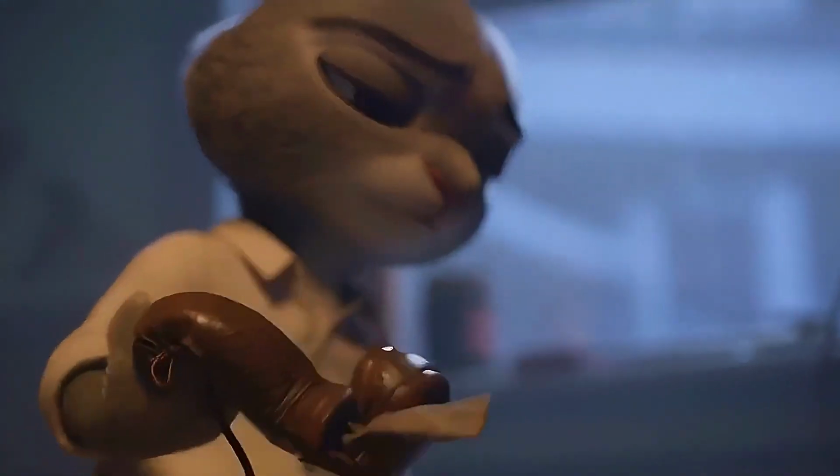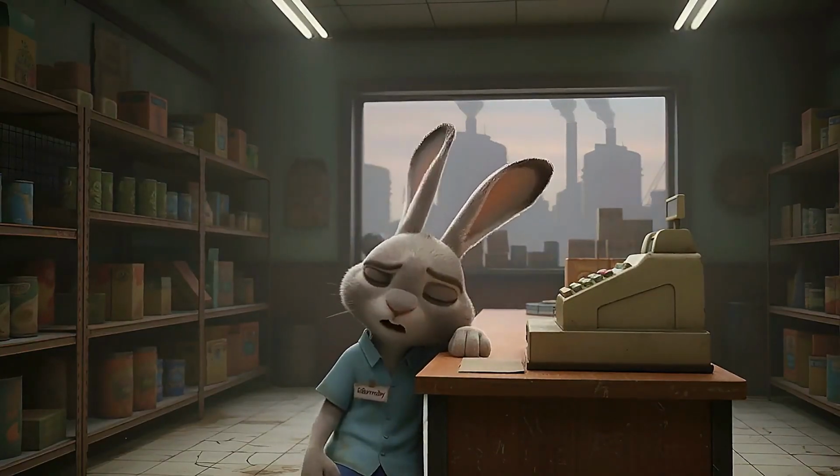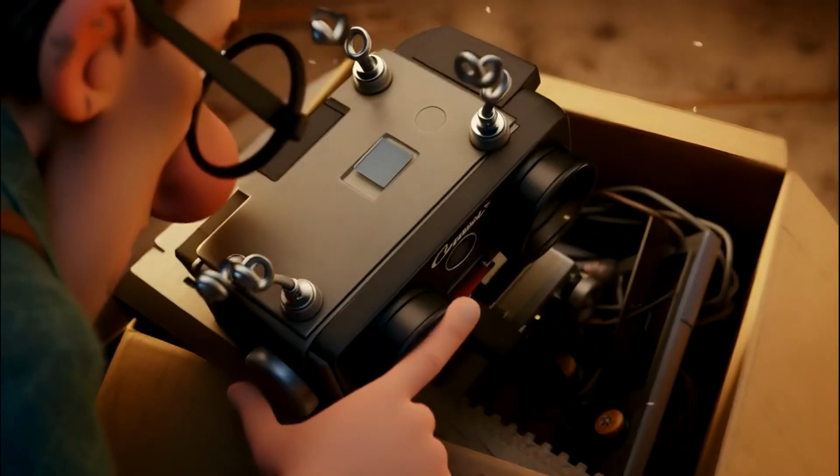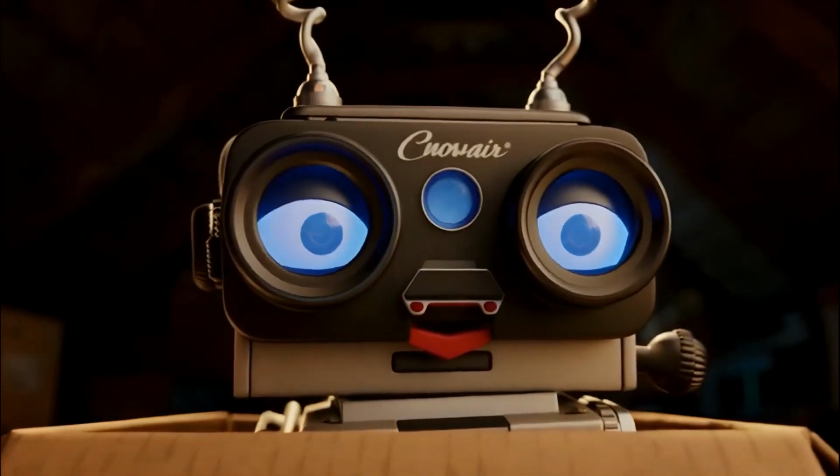That was Hollywood level, right? And I made it using Sora 2 to its maximum potential. And as you just saw, this does not look like a typical AI video that you see everywhere. It actually looks alive and full of emotion, which is outstanding.